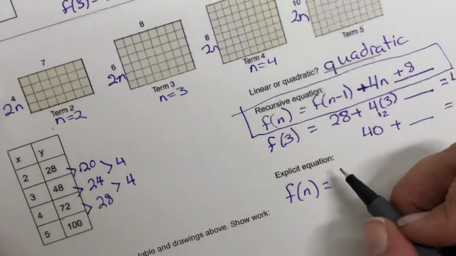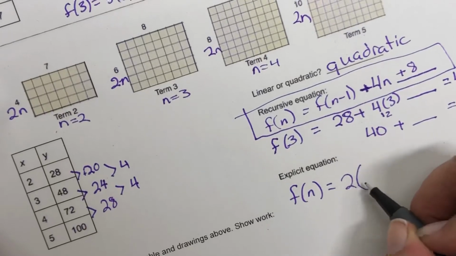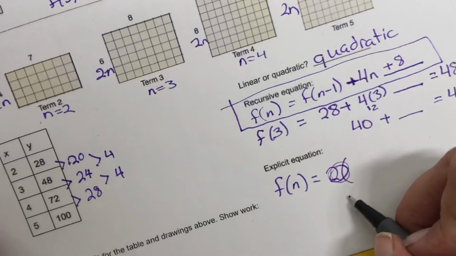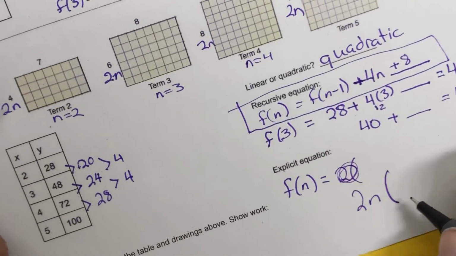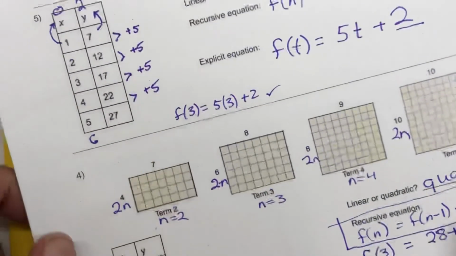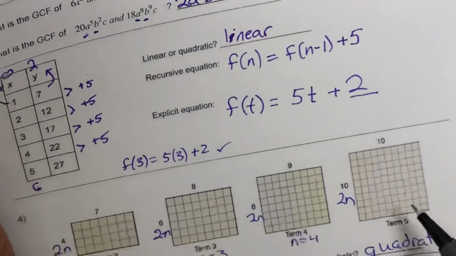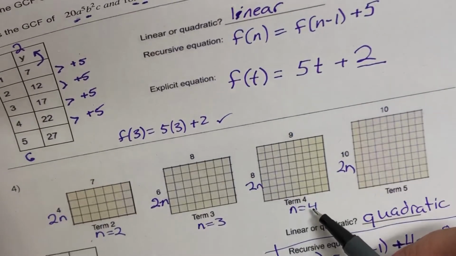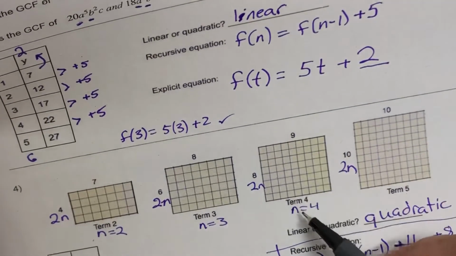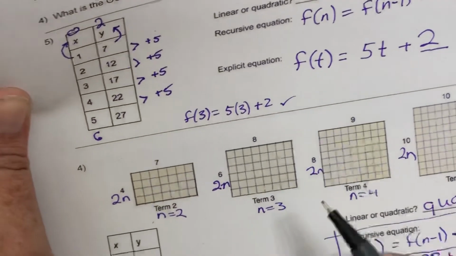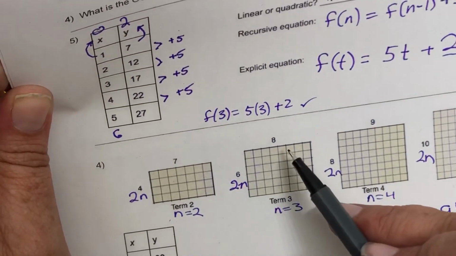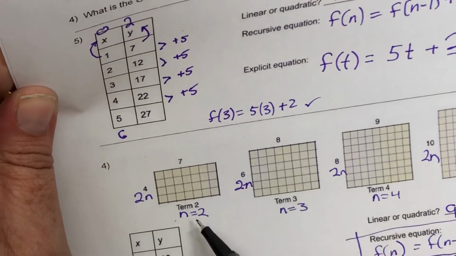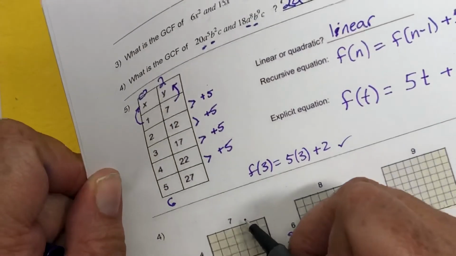So I already know down here that it's 2n times something. How can I look at the top? Oh, like, 5 times 2, is it 2n again? No. I gotta go 4. N is 4, how do I make that a 9? N is 3, how do I make that an 8? Oh, it looks like the difference is 5, huh? So this would be n.